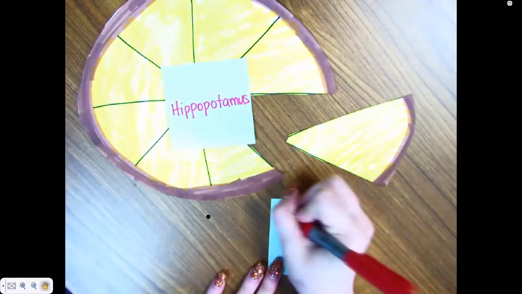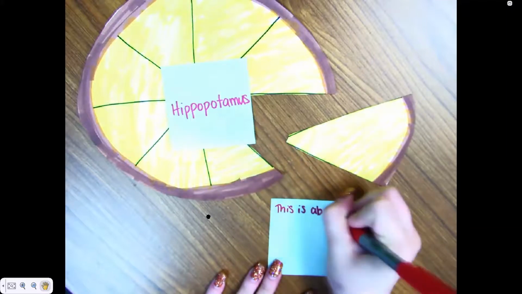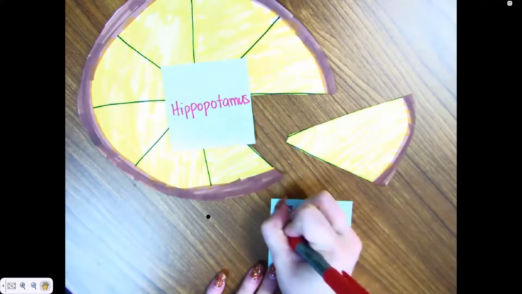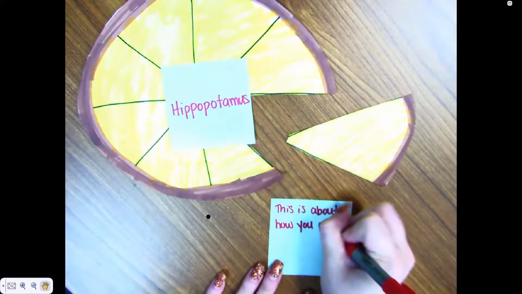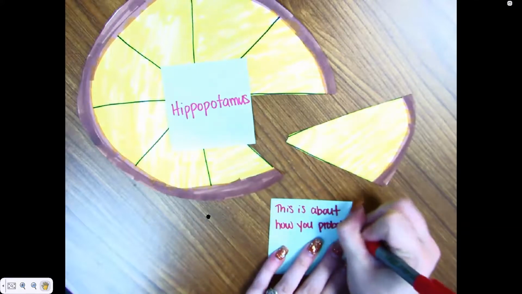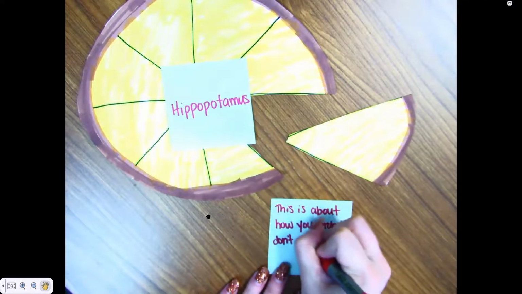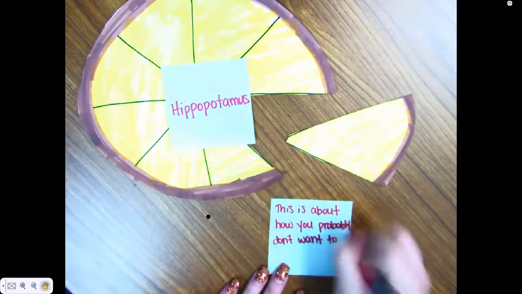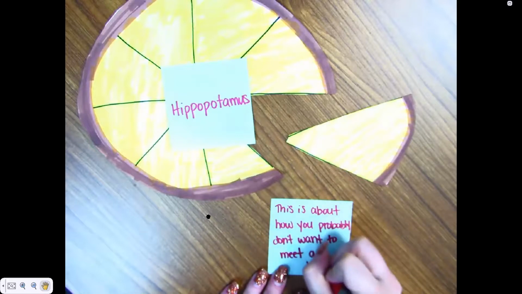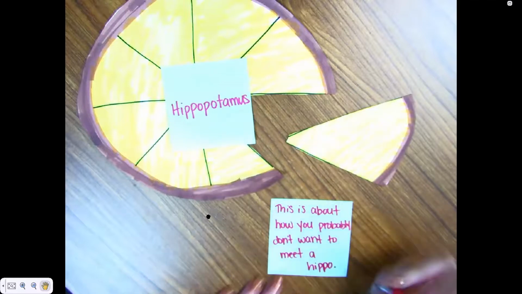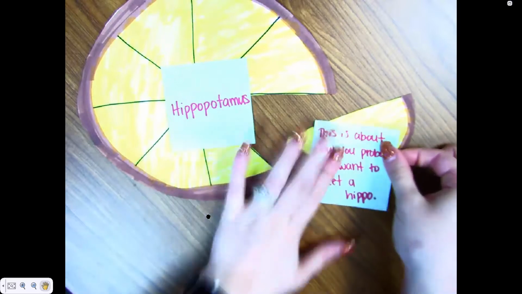So, this is about how you probably don't want to meet a hippo, right? This is about how you probably don't want to meet a hippo.